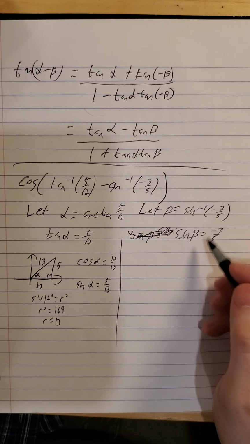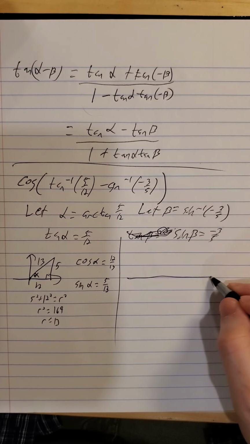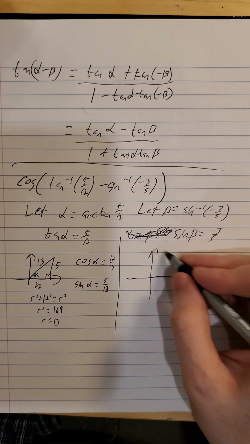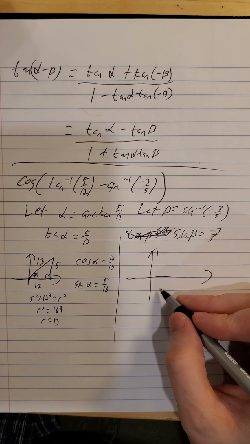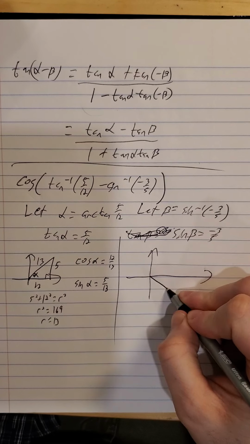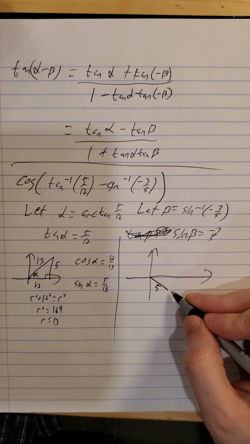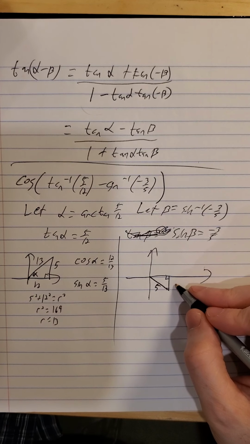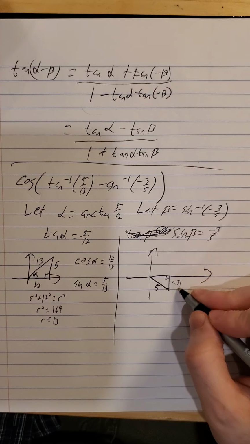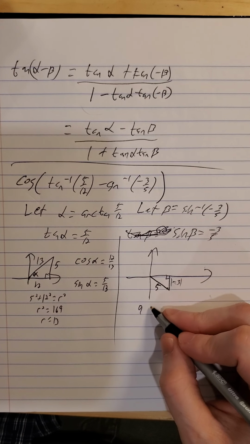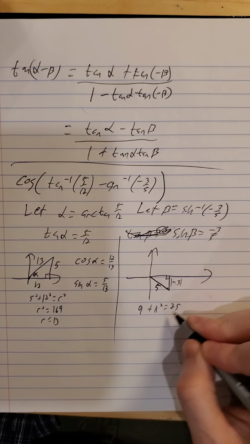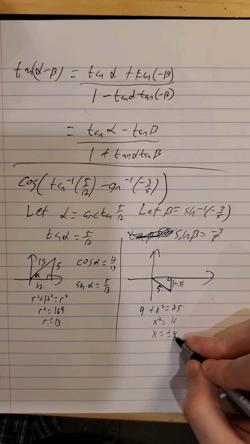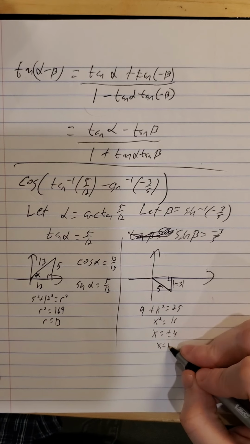Looking at our beta here, the sign is negative, which means since we're working with sine, we're on the negative pi over 2 to pi over 2, so we're down here in Q4. So we have a radius on our circle of 5, and our y value is -3. So 9 plus x squared is 25. So x squared is 16. X equals plus or minus 4. We're in Q1 though, so x equals 4.